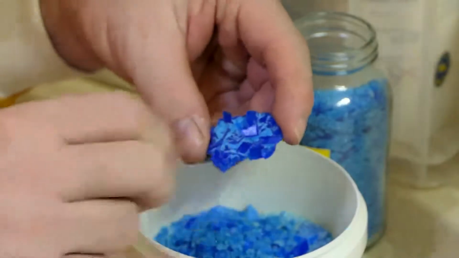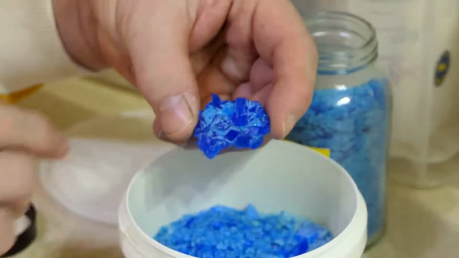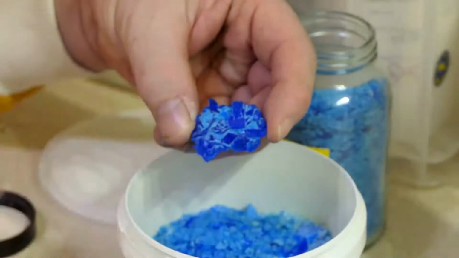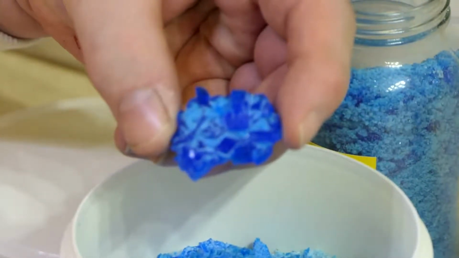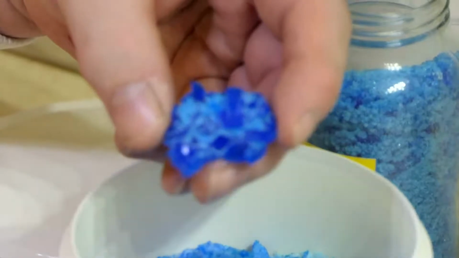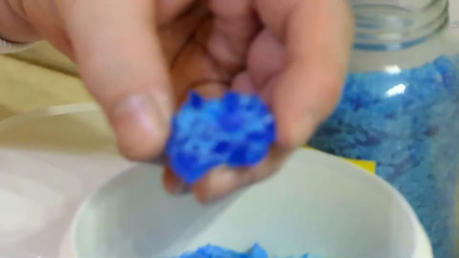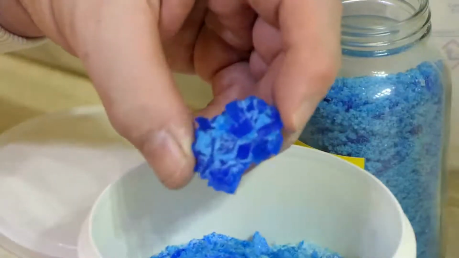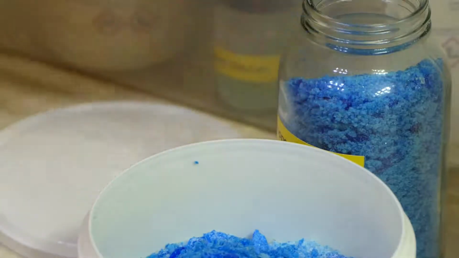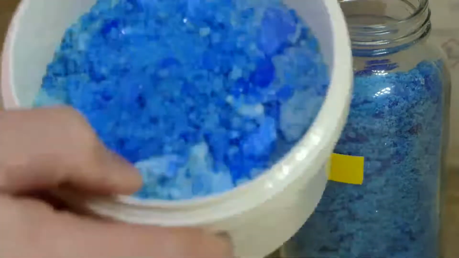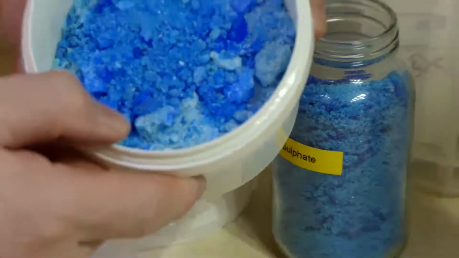And where the other copper has gone, you can see better that these are diamond in shape. So this is all crystallised at the bottom of a jar of copper sulfate.